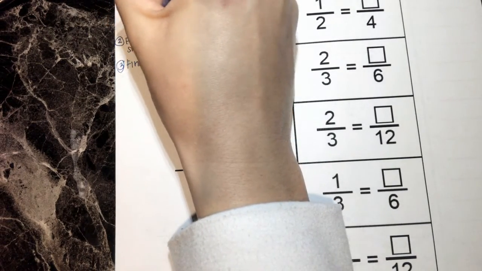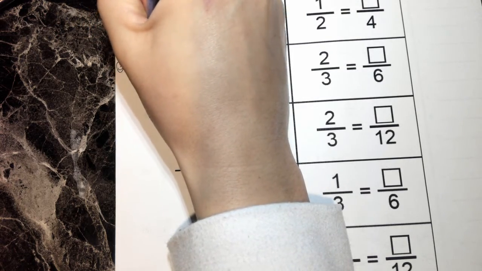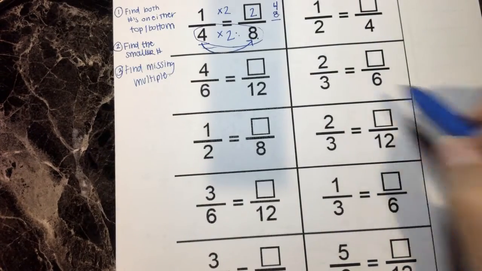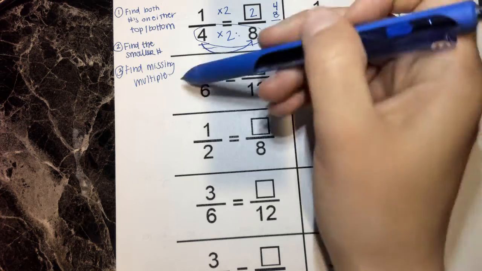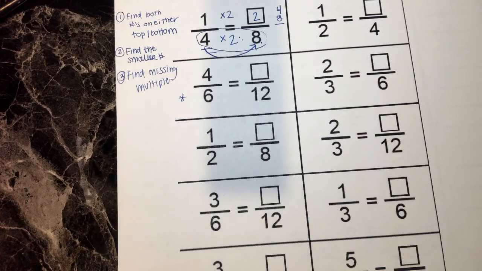So you're going to find the missing multiple. This is the next step. Okay? Forgot to keep writing this up for you guys. On this one, they're not really numbered, but the one below, we know that we have both numbers in the denominator, so we're going to start in the denominator. Sometimes just notice it in your head or mark it. We're looking at the bottom.